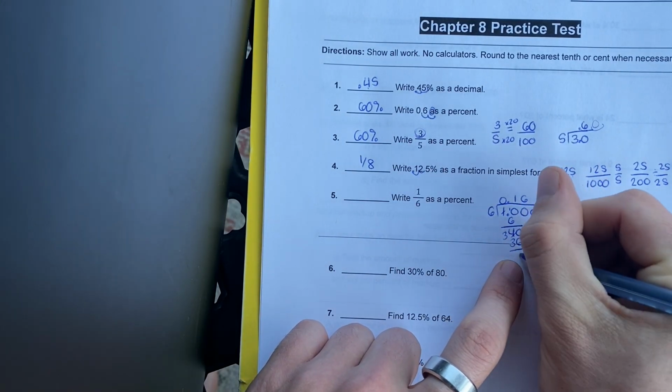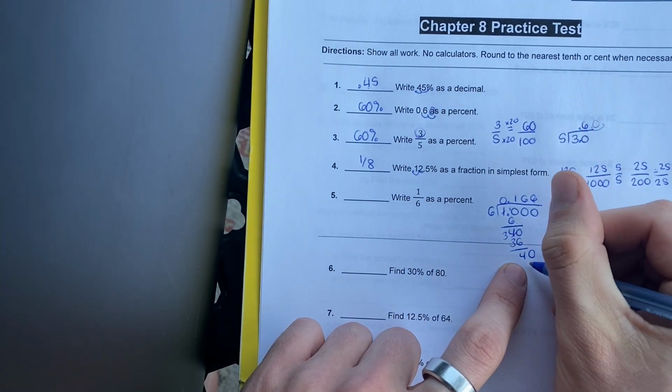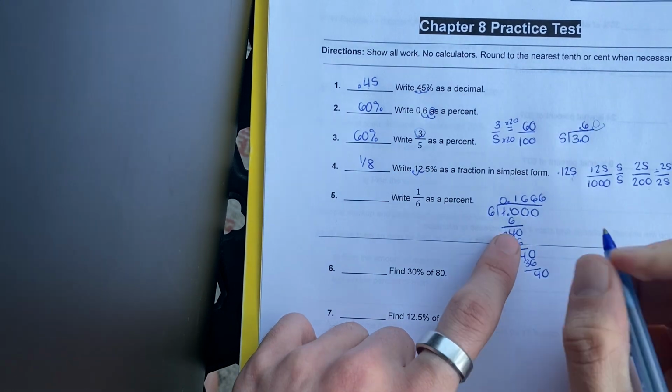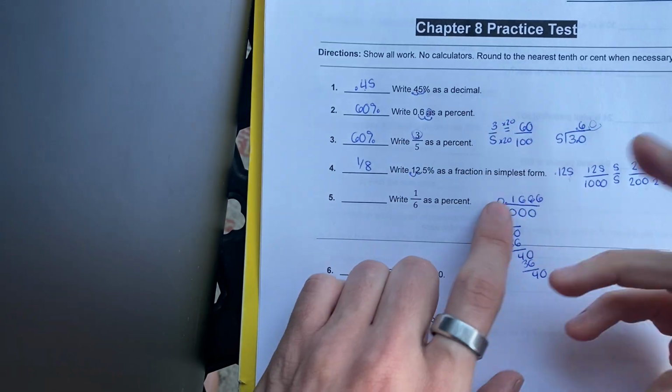And then what is this? We start to see it's just repeating, and it is just going to keep on repeating. So I'm going to stop there. I'm going to look up here. It says round to the nearest tenth.